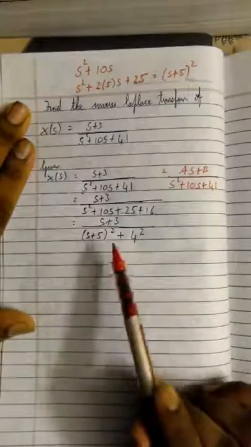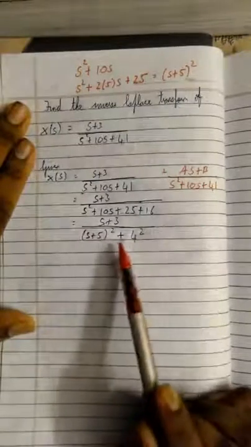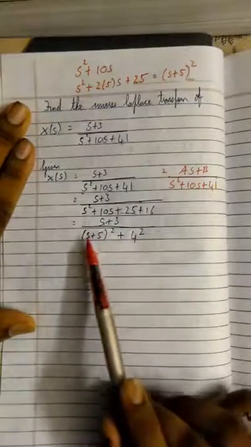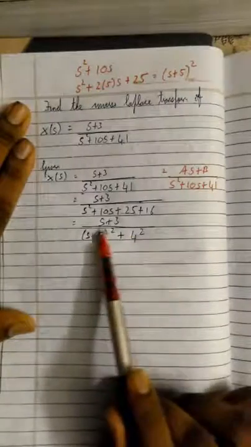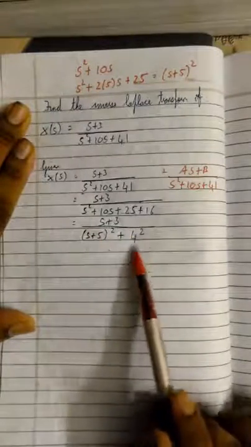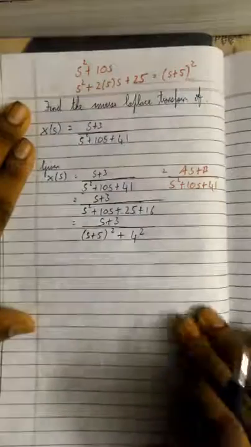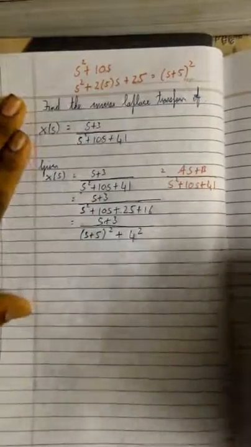Now what will I do after this? Once I make this into this kind of format, all questions you will be able to make in this format, and then we have to apply our basic formulas.